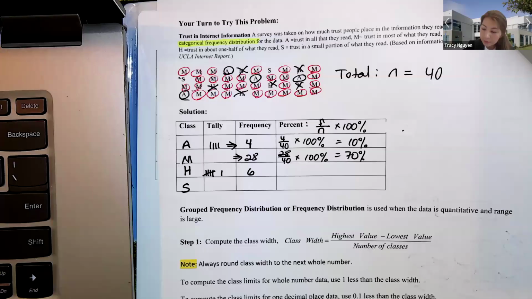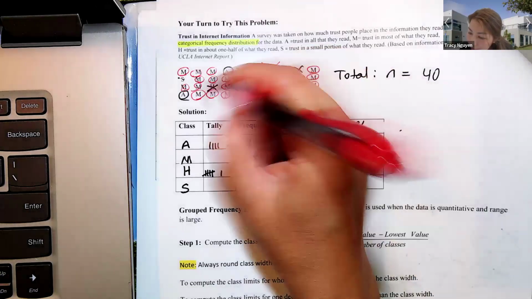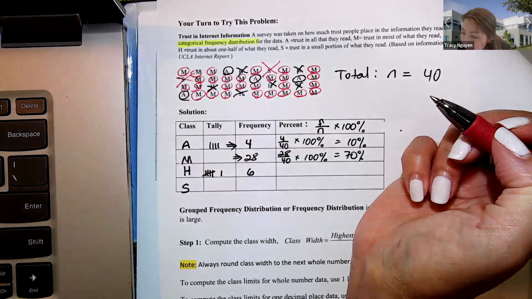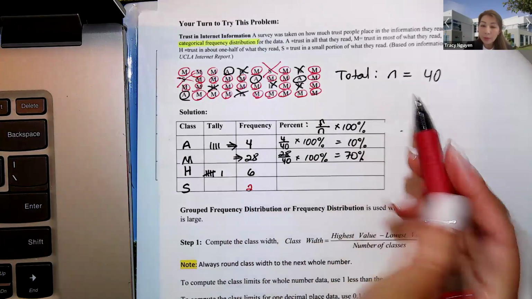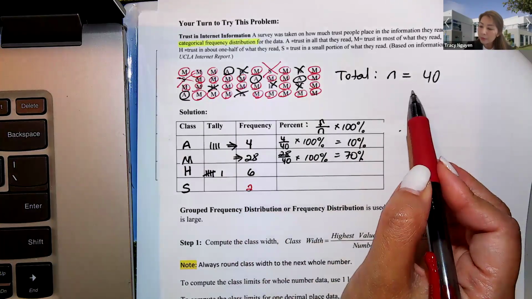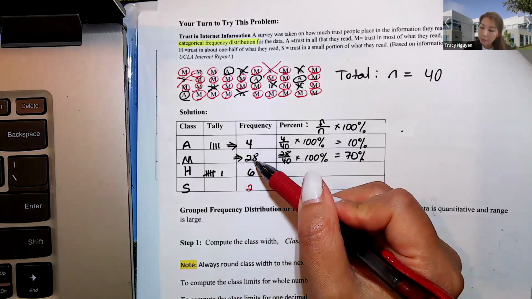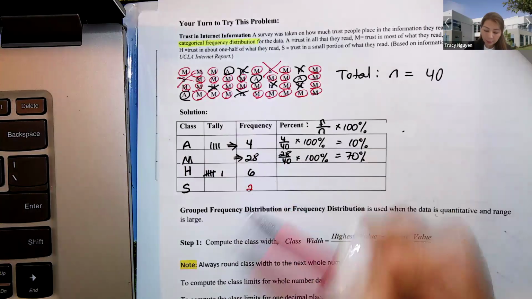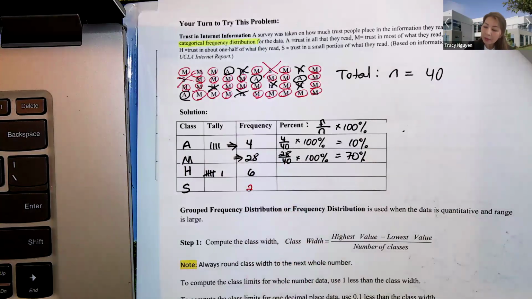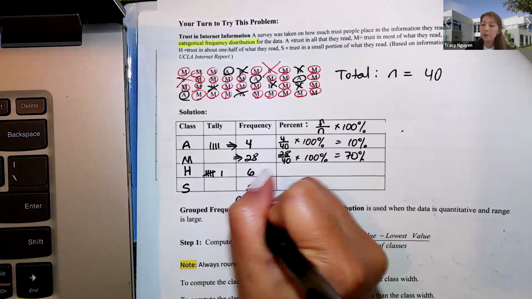Let me collect the rest of the data, making sure I'm not missing anything. For S, we have 1, 2, and that's it. We can double check because we expect the total to be 40. Taking 4 plus 28, we have 32, plus 6 is 38, plus 2 more is 40. So we know that we have collected all our data values, and it equals 40.